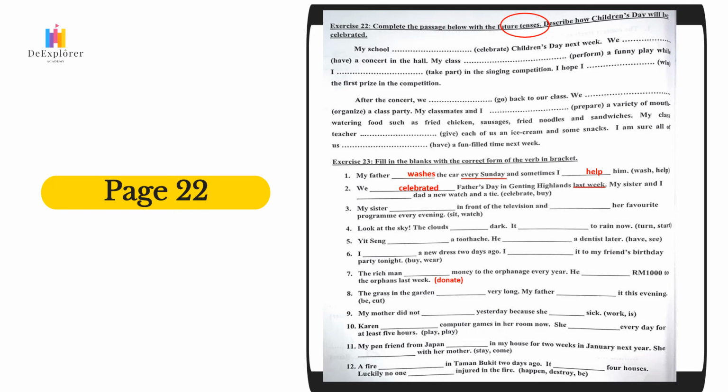And then you need to use the past tense for buy. 因为它上个星期过了吗？上个星期 my sister and I 买了 my dad 什么？买给爸爸什么？A new watch and a tie. So find the past tense for the word buy. Okay, and write the answer into the blanks given.